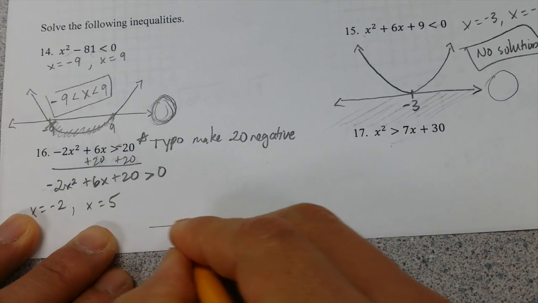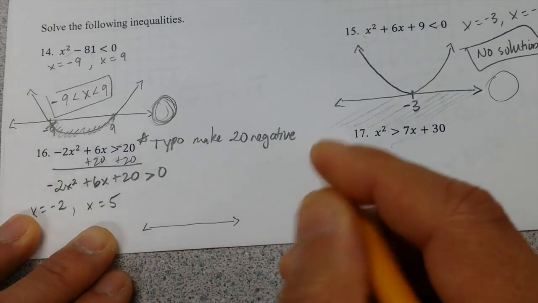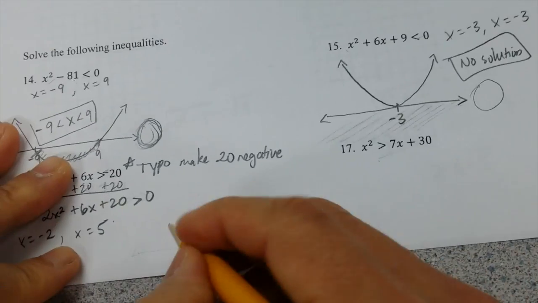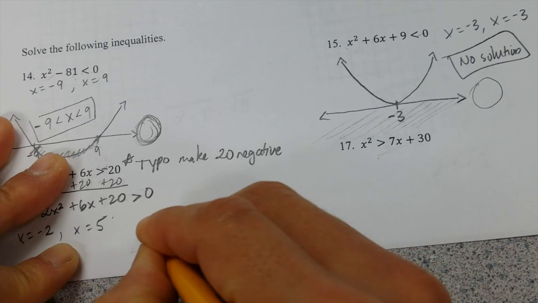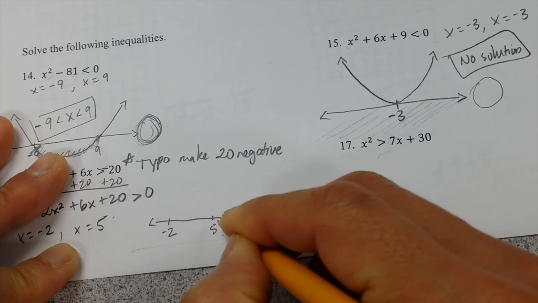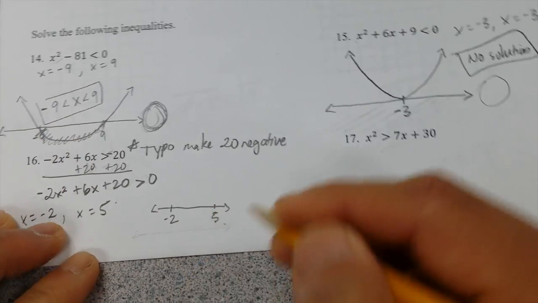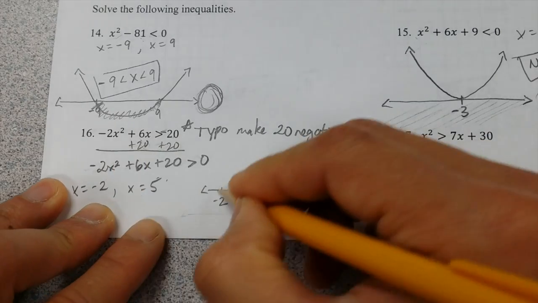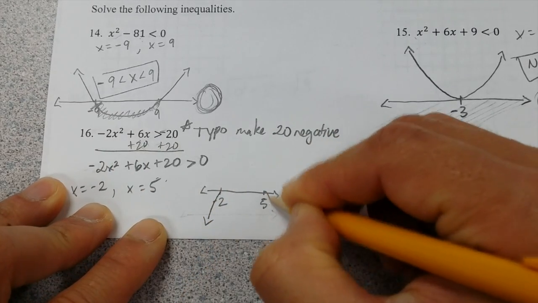Now we draw a number line. Here's negative 2. Here's 5. Since the number in front of x squared is negative, the graph will be pointing down.